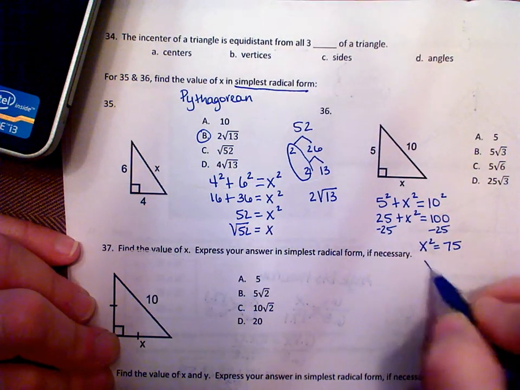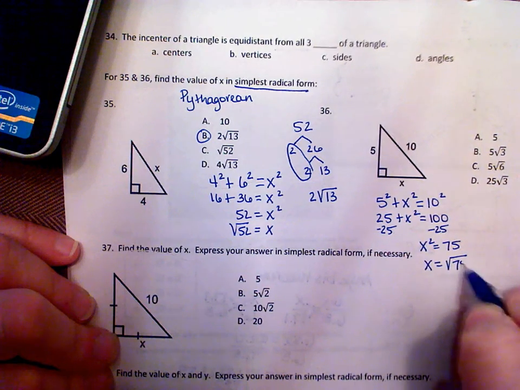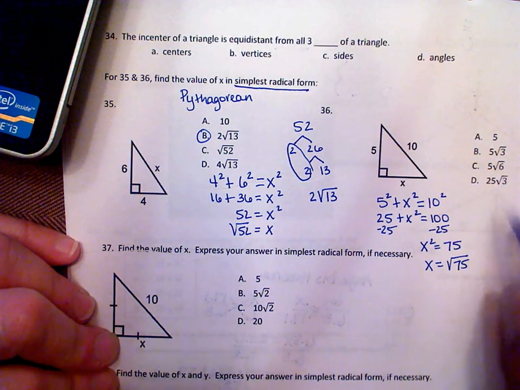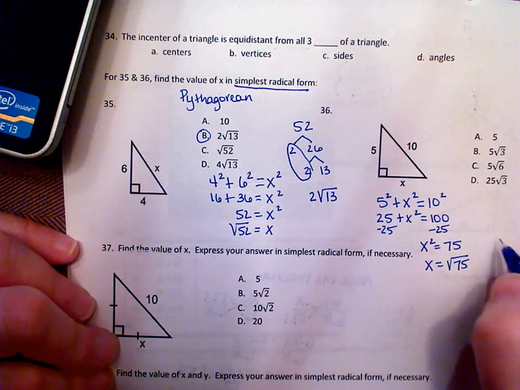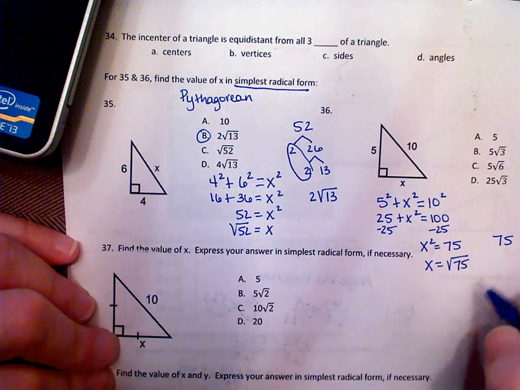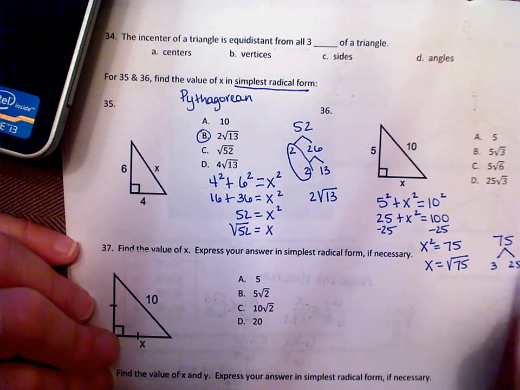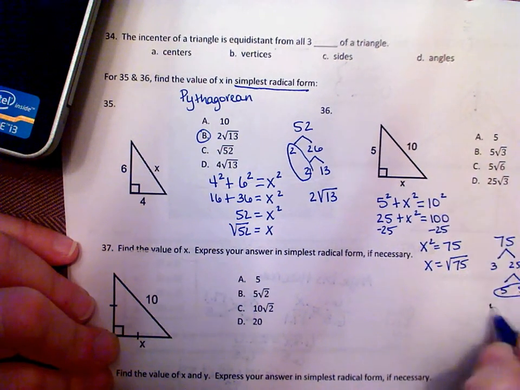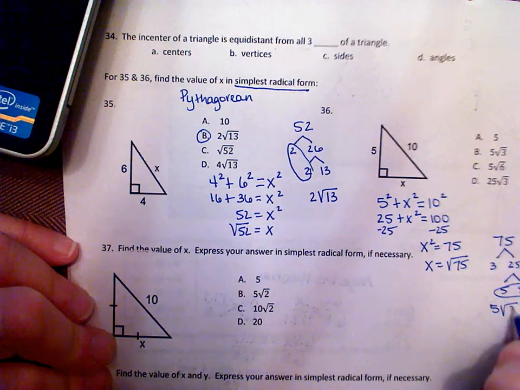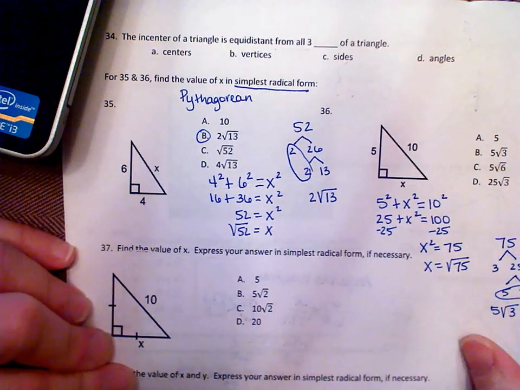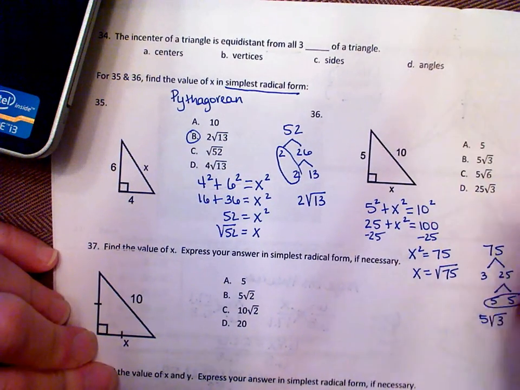Undoing the squaring gives me the square root of 75, which is not an answer choice, but it wouldn't be correct anyway because we can simplify it. 75 is 3 times 25. 25 is 5 times 5. We have a pair of 5's that goes outside, a 3 left over inside. So our correct answer is B, 5 root 3.